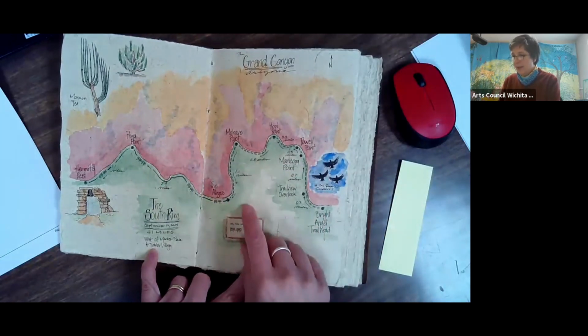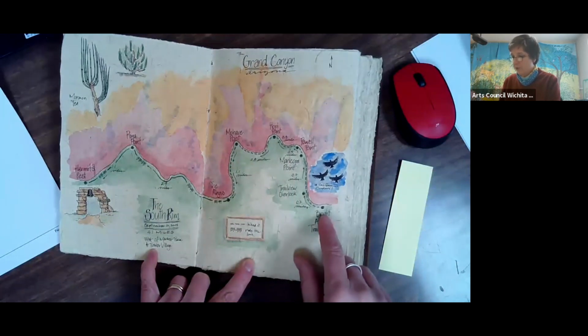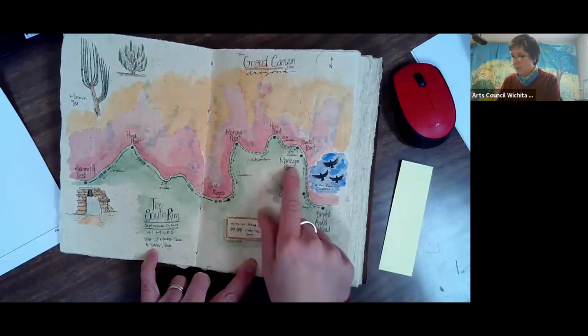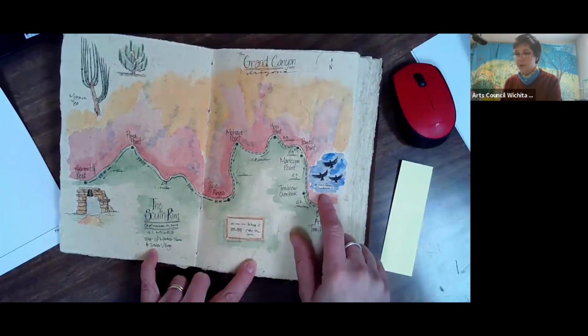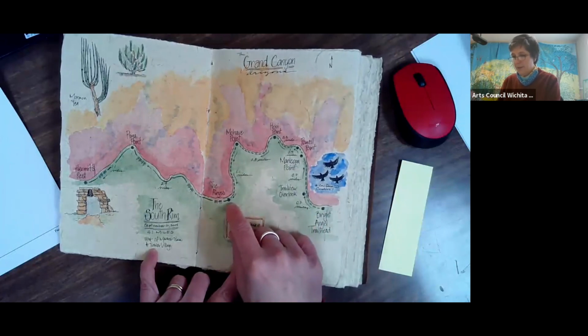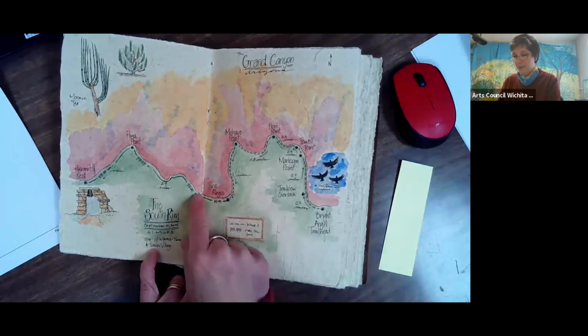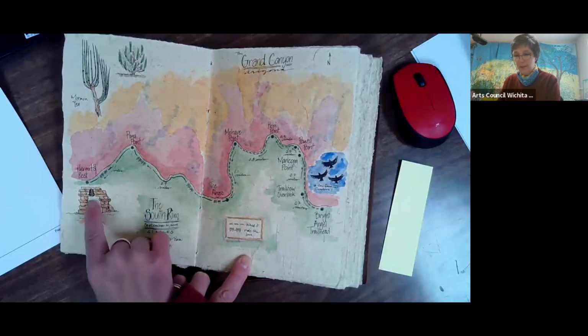But this particular day, I hiked along the rim, and I went from the Bright Angel Trailhead through all these points to the abyss. And right here, I saw some California condors, so that was pretty exciting. So I had to put that in my journal. Now at the abyss, I was tired, so I got on the little shuttle bus and rode clear over to Hermit's Rest, and this was the entry to Hermit's Rest.